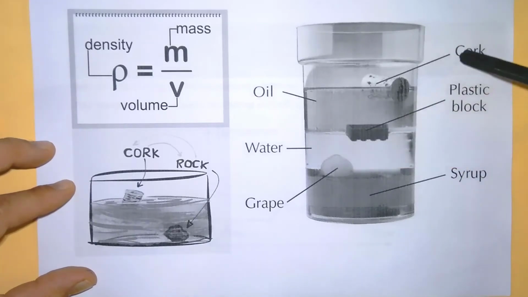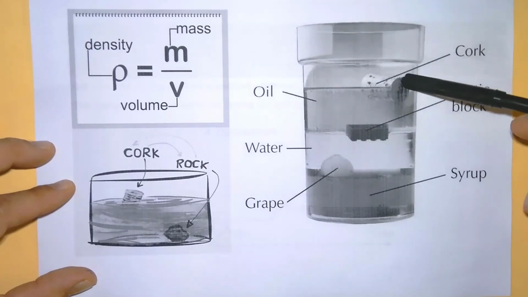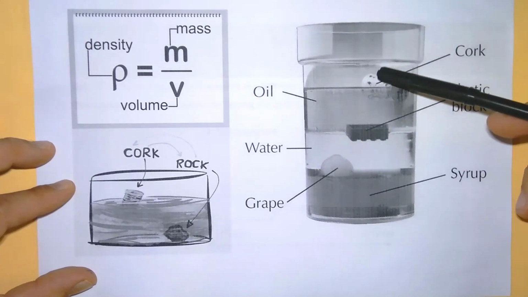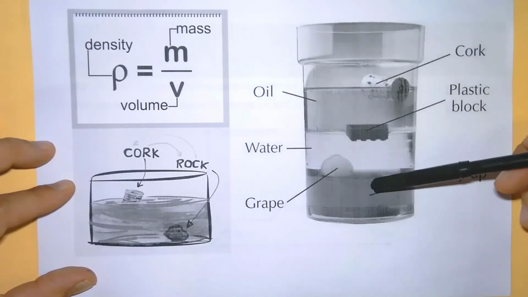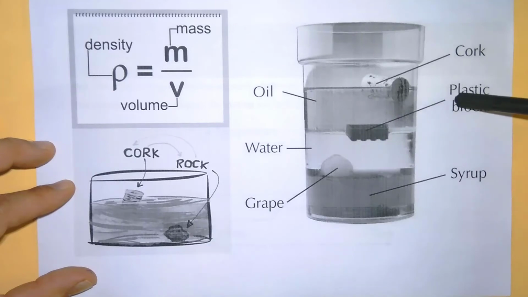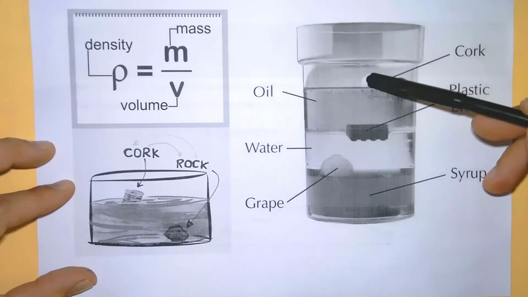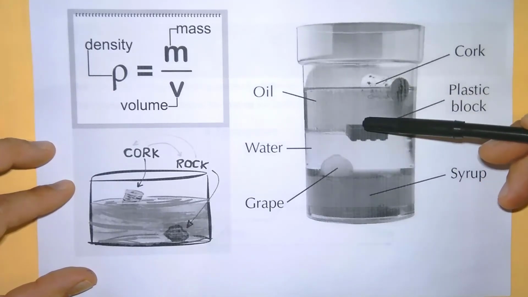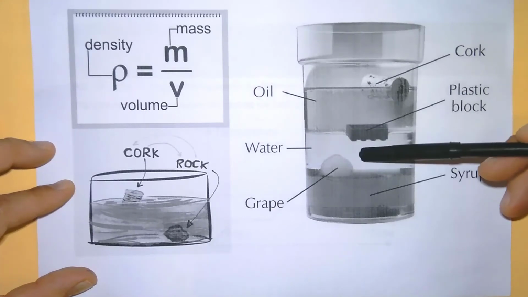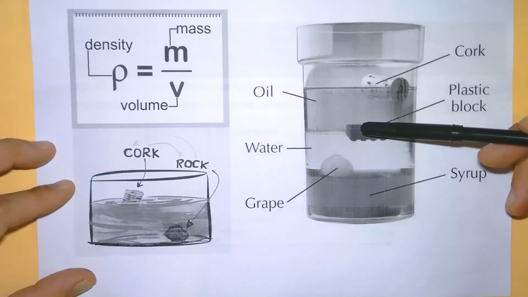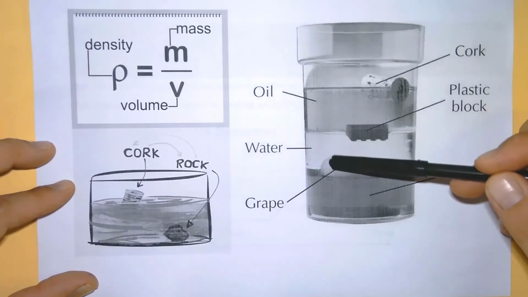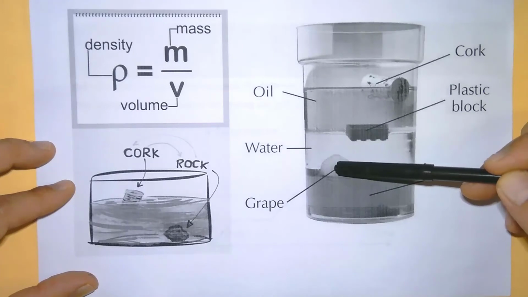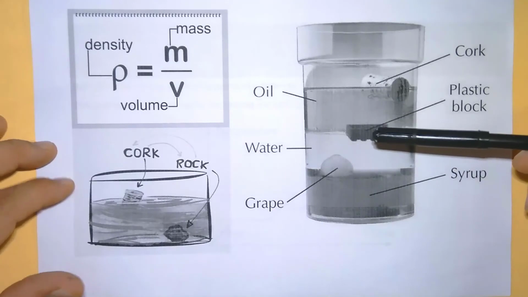Now if we throw in some solid materials, we throw in a cork, the cork would float on top of the oil because the cork is less dense than oil, less dense than water, and less dense than the syrup. If you throw in a plastic Lego block, it will sink through the oil because it's more dense than the oil, okay? But it will float on the water because it's less dense than the water. If you throw in a grape, then it'll sink through the oil and the water because it's more dense than both those liquids, and it will float on the syrup because it's less dense than the syrup.